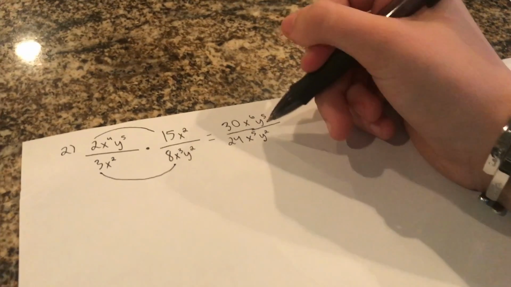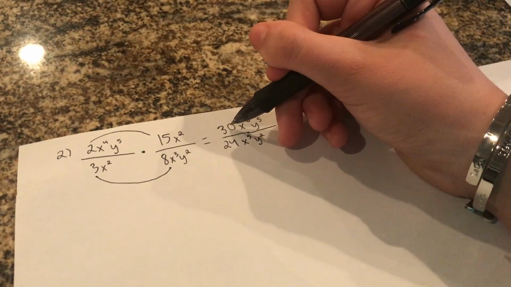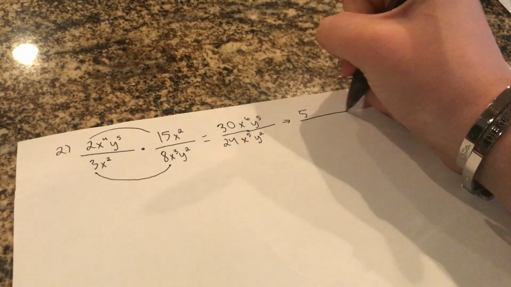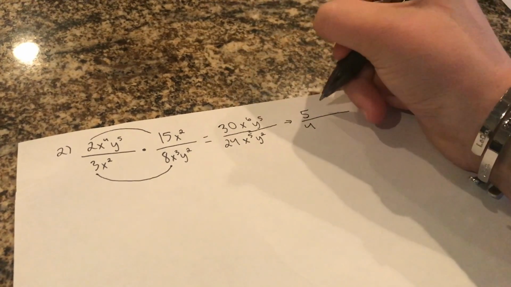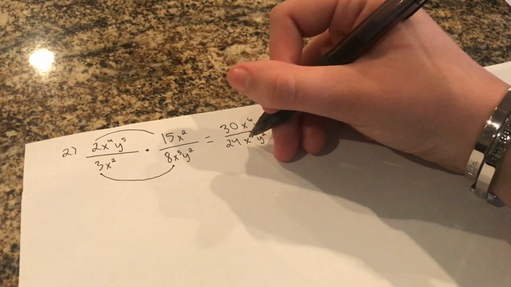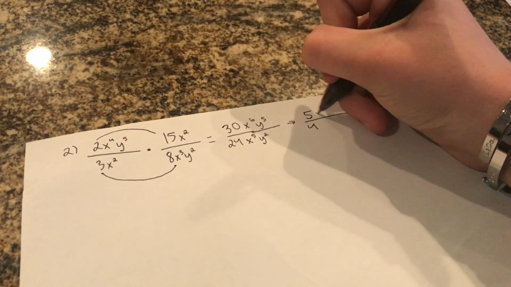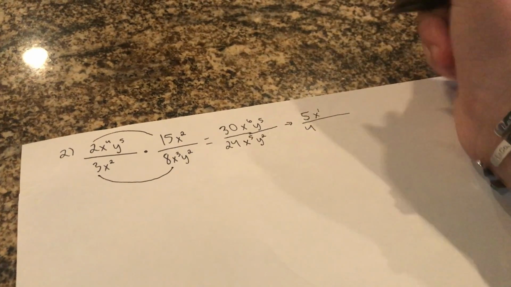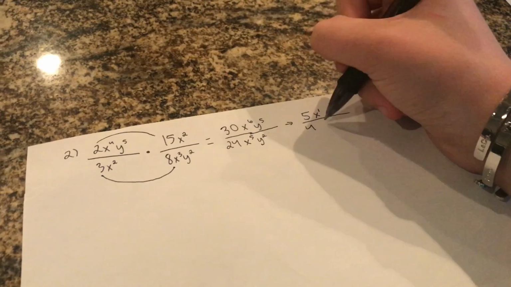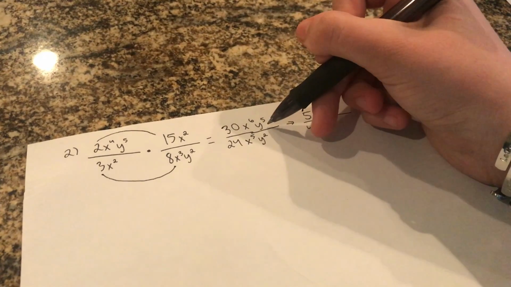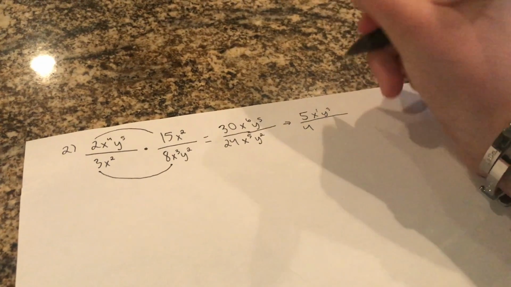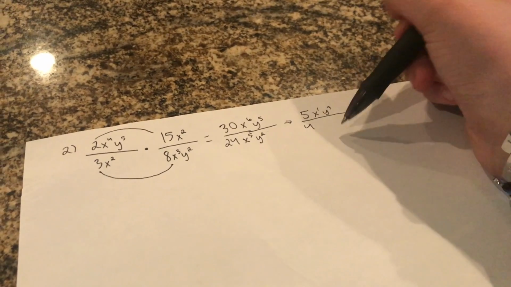Then you can simplify everything and do a little bit of dividing. 30 over 24 simplifies to 5 over 4. Then x to the 6th divided by x to the 5th gives you just x, or x to the 1st, and it's in the top because it's not a negative exponent. If it was a negative exponent, you'd put it in the denominator. Then y to the 5th divided by y squared gives you y to the 3rd because 5 minus 2 is 3, and it's not negative, so it's in the top, not the bottom.